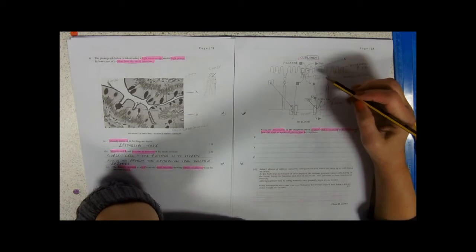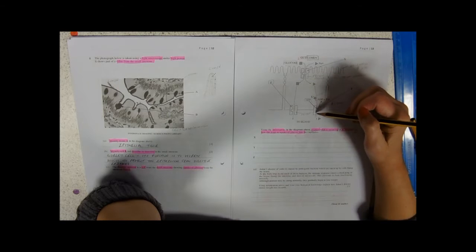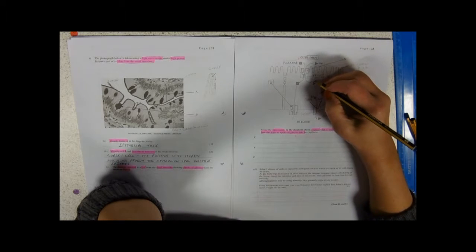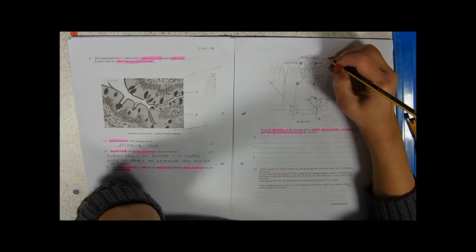So as my sodium's coming in, we're then actively transporting it out, so we've got a low concentration, that will keep that coming, so that's a concentration gradient, because we'll have low there and we'll have high up here.